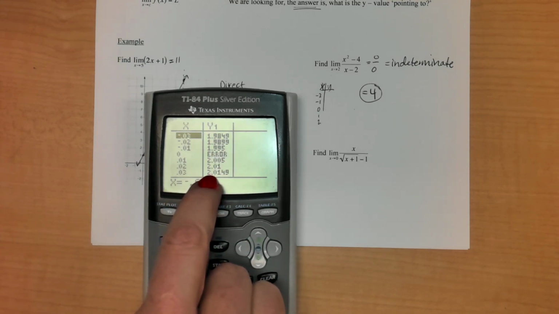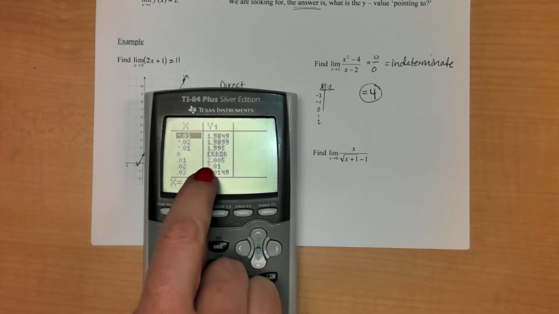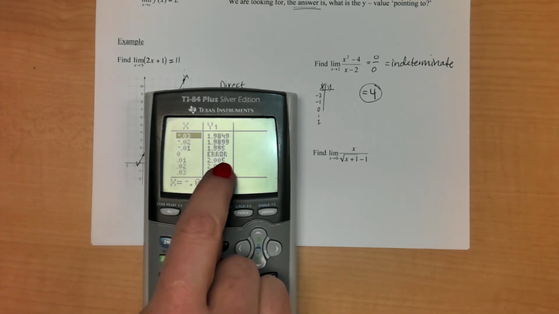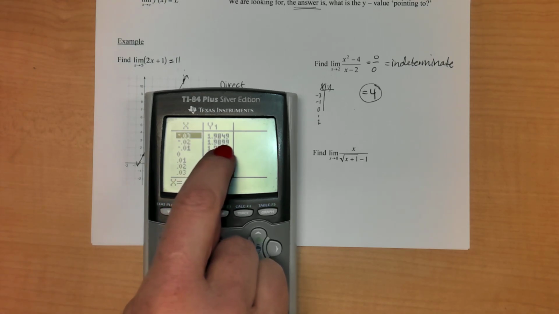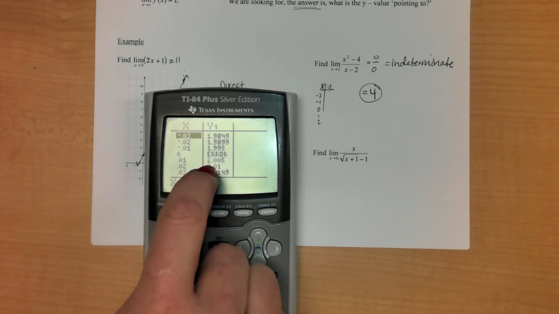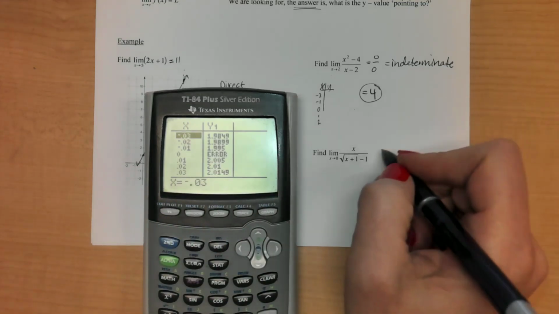Looks like I'm going 2.01, 2.01, 2.005. So that got smaller and smaller, headed towards 2. This one's 1.984, 1.989, 1.995. So that's climbing just tiny, tiny bits. Looks like we're headed right to 2.